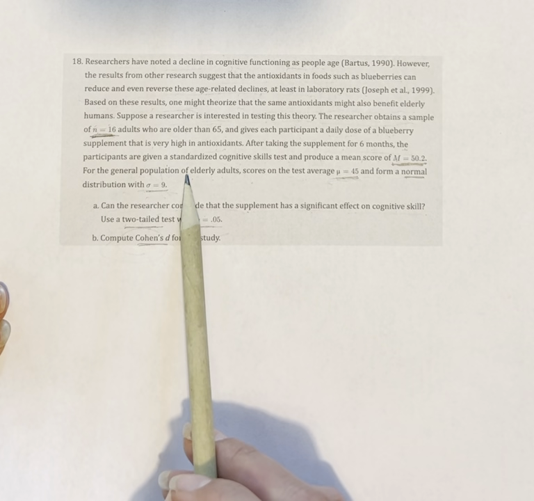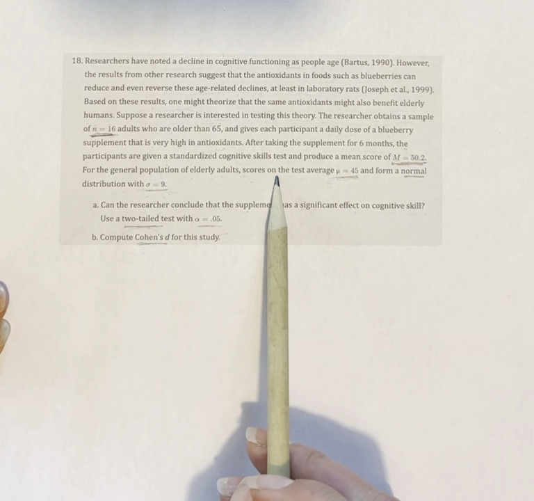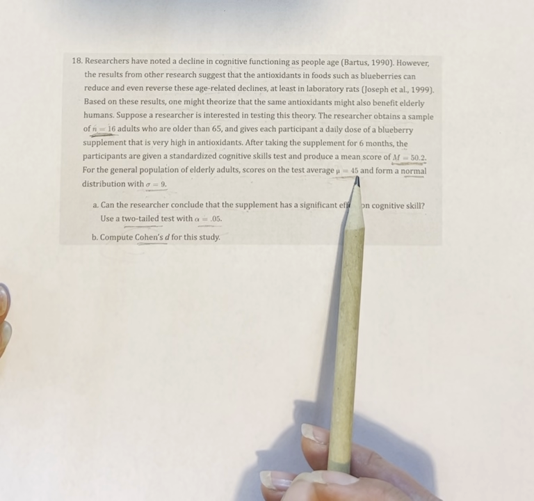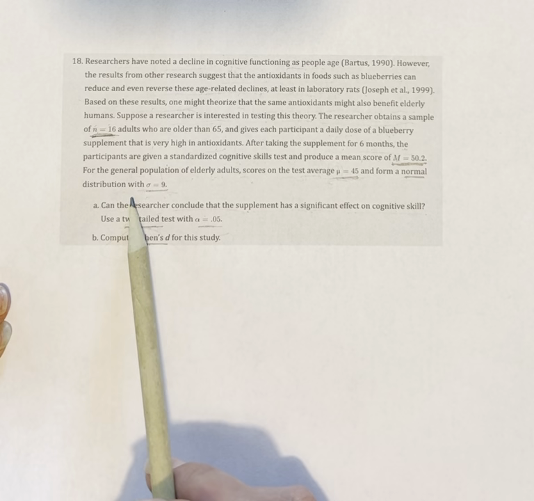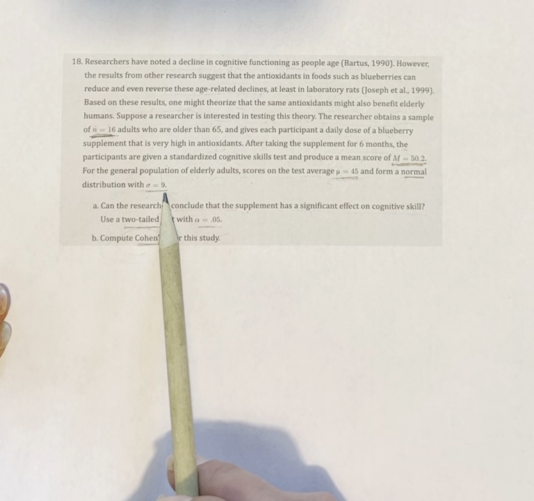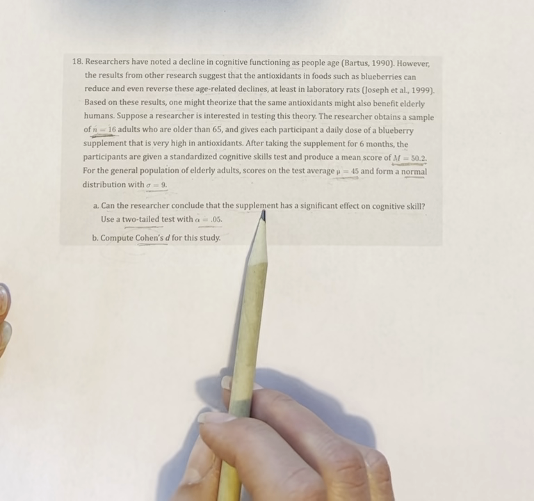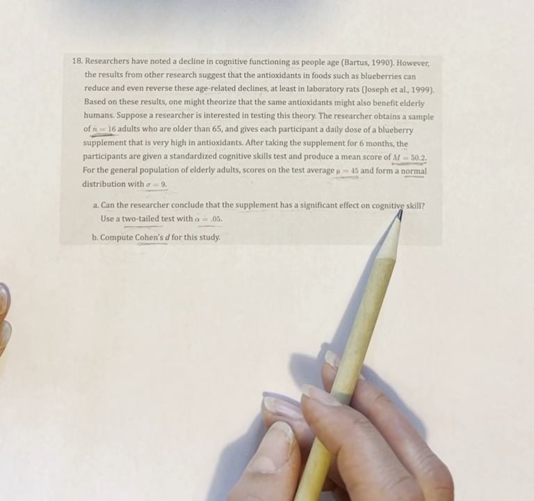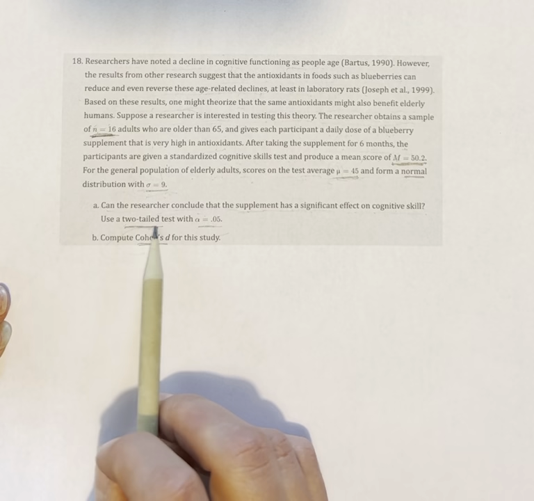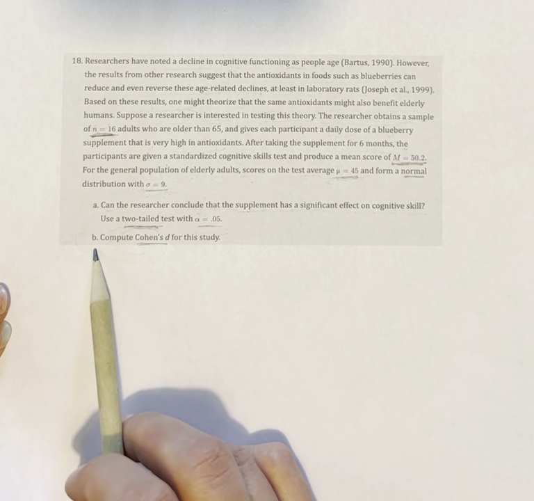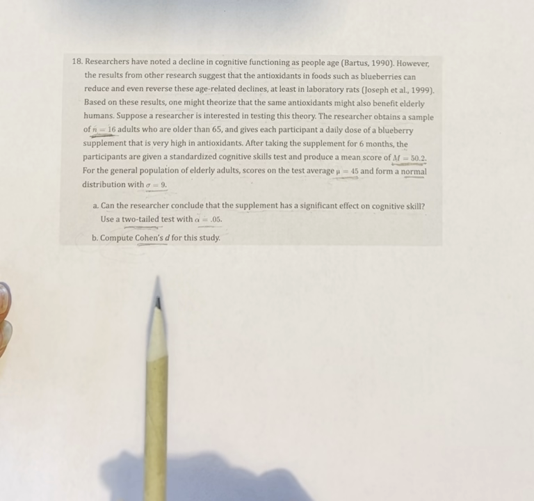For the general population of elderly adults, scores on the test average mu equals 45 and form a normal distribution with a sigma equals 9. So that's our standard deviation. Can the researcher conclude that the supplement has a significant effect on cognitive skill? Use a two-tailed test with an alpha of 0.05. And then we'll come back and we'll do B, we'll compute the effect size measure.